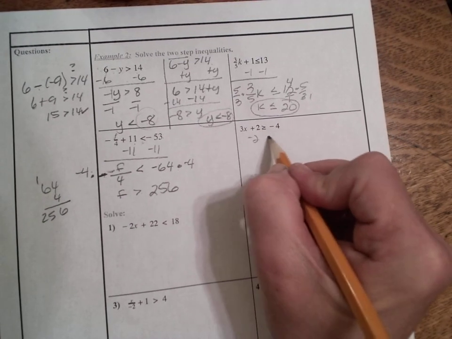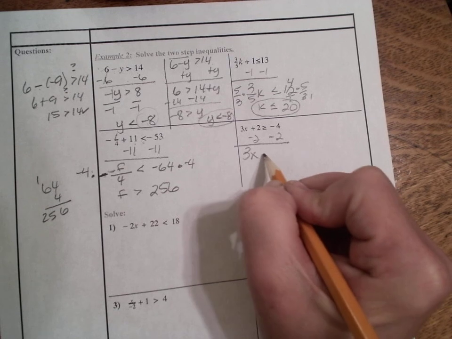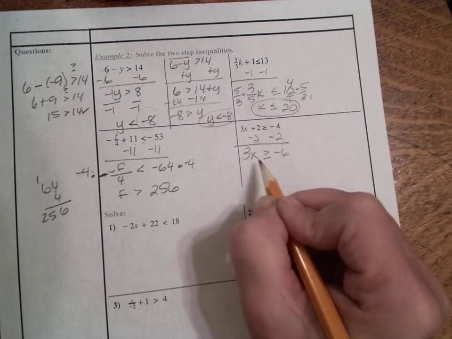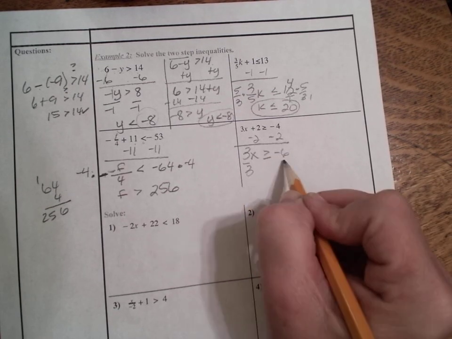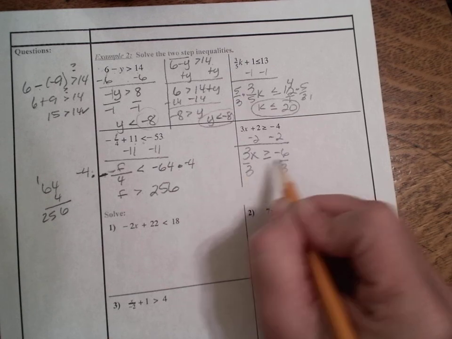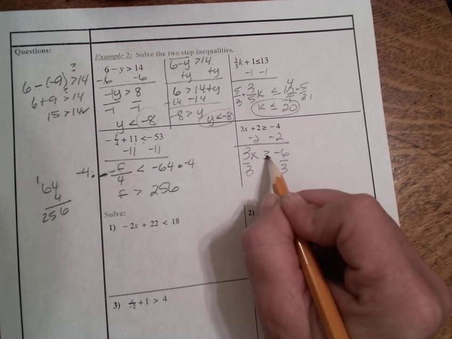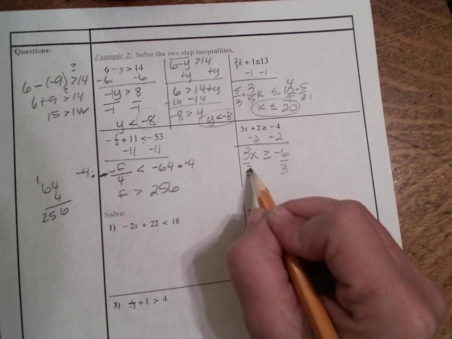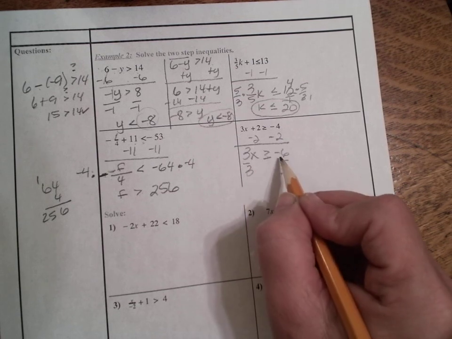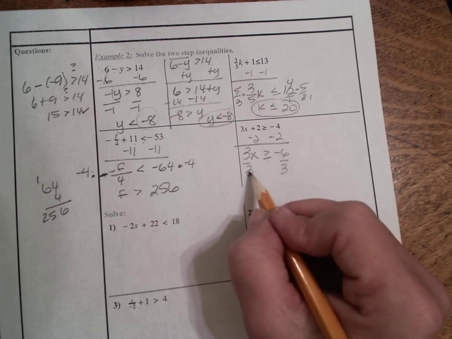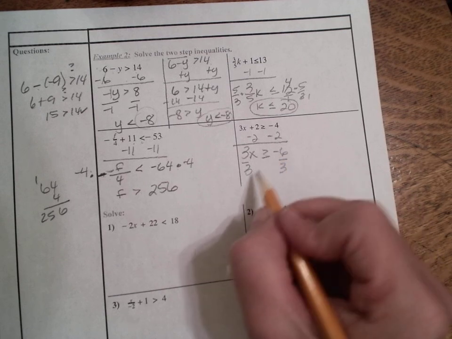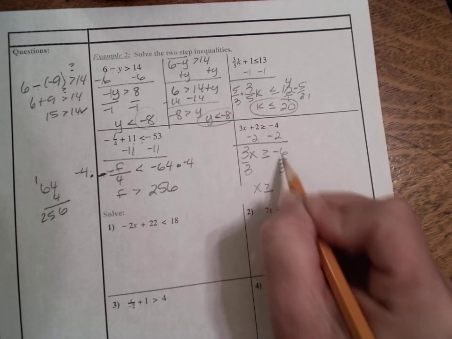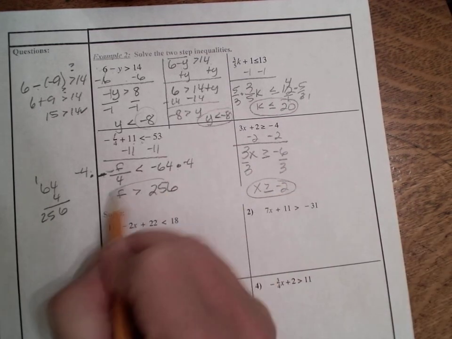Okay, now this one, subtract 2, subtract 2. We have 3x is greater than or equal to negative 6. Now, divide by 3. Would we reverse the sign here? Okay, no, we're not dividing by a negative. Just because that's negative doesn't mean it's going to reverse the sign. So only when you're dividing or multiplying by a negative. So x is going to be greater than or equal to negative 2. With all this work, you might want to circle your answer.